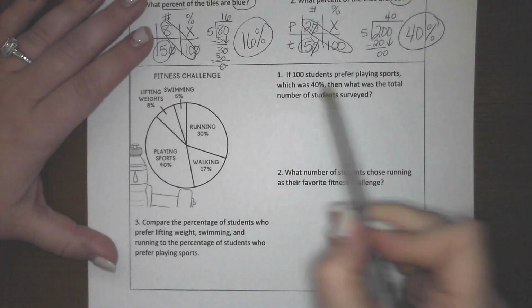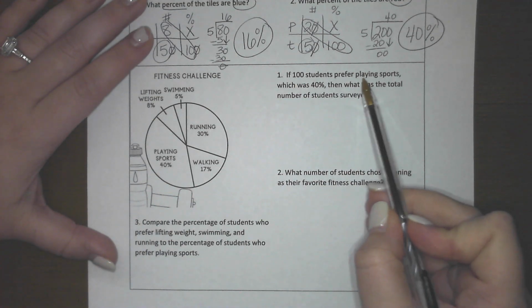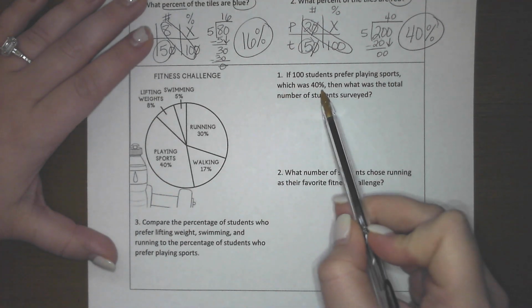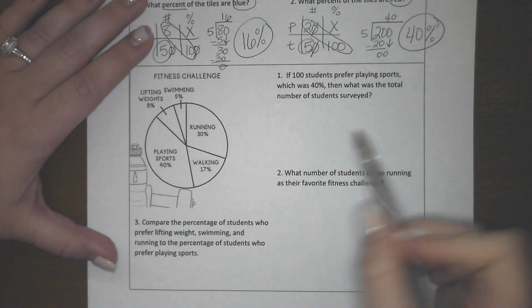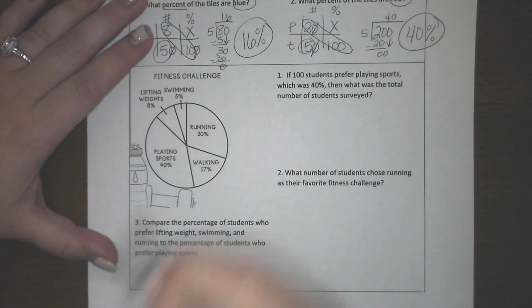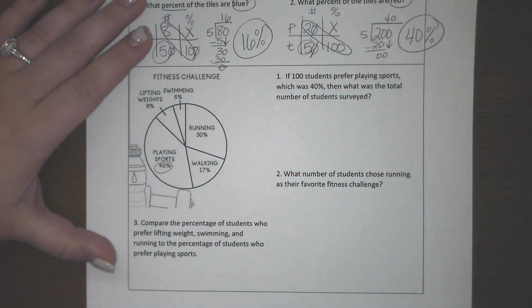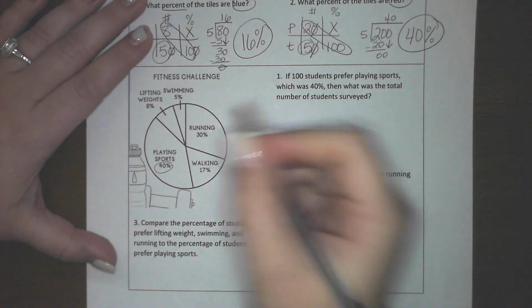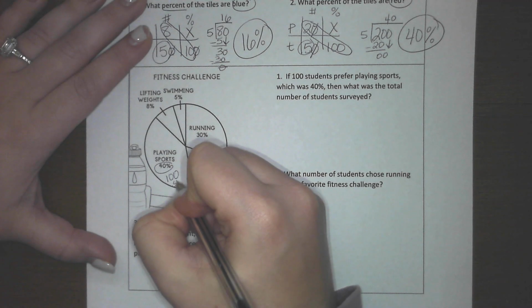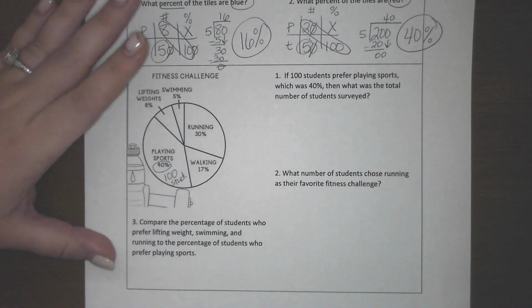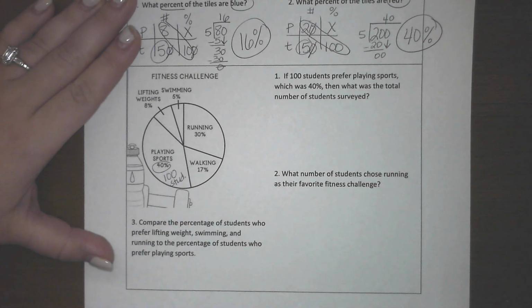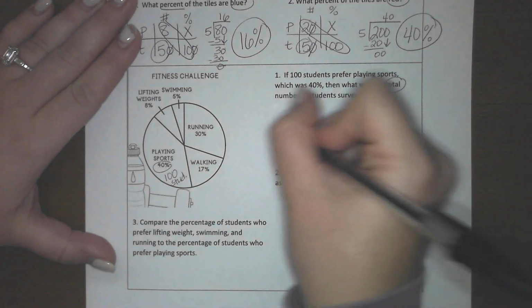Number 1 says, if 100 students prefer playing sports, which was 40%, then what was the total number of students surveyed? So I'm talking about playing sports, which is right here. They gave me that's 40%. They also said that that is 100 students. So I know that 40% is the same thing as 100 students. So using that, I want to figure out how many total kids did they ask their favorite sport or their favorite fitness challenge?